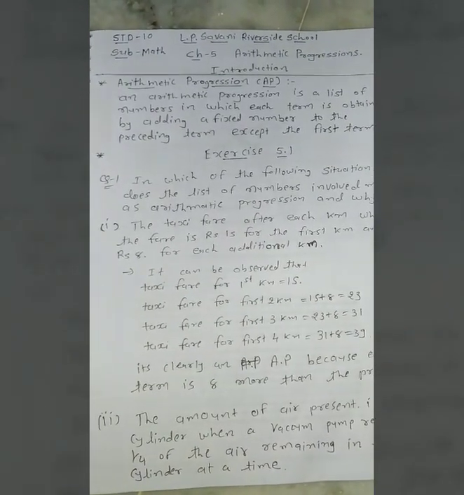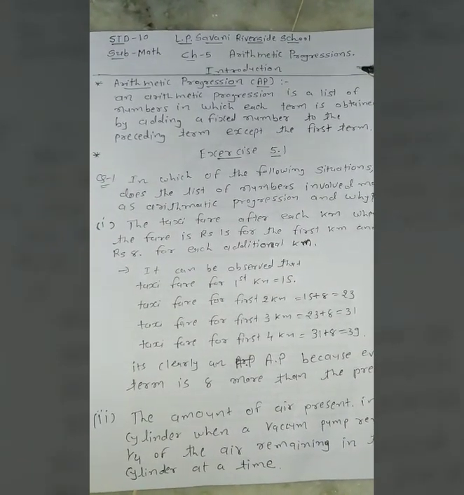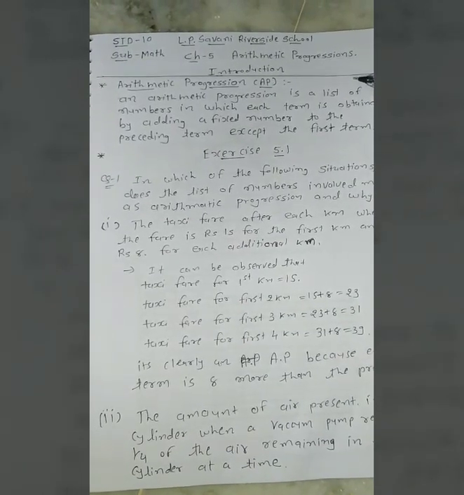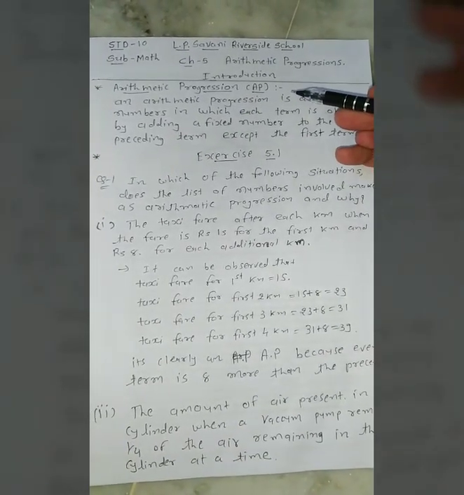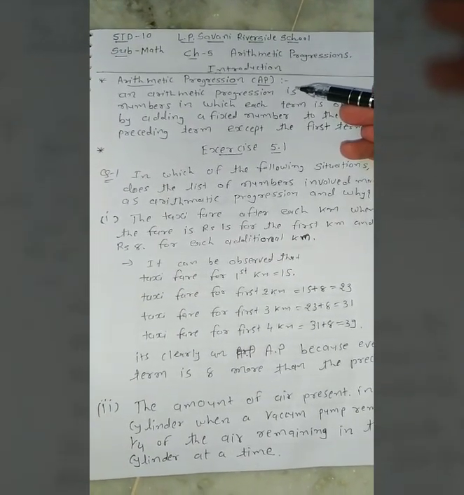Subject Mathematics, chapter number 5, Arithmetic Progression. Okay, so we begin with the introduction. In the introduction, first of all we start with the arithmetic progression definition. So what is arithmetic progression?